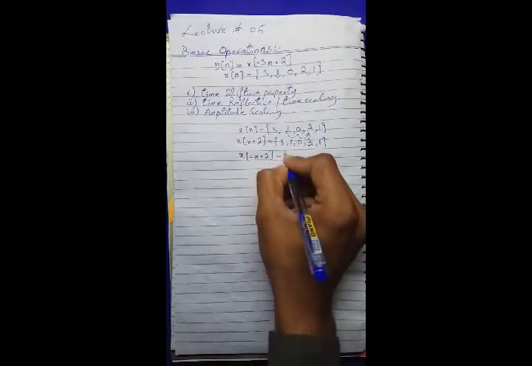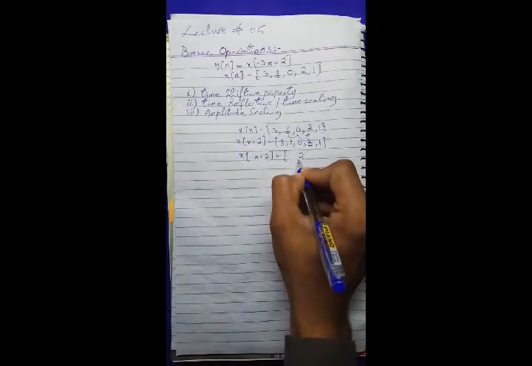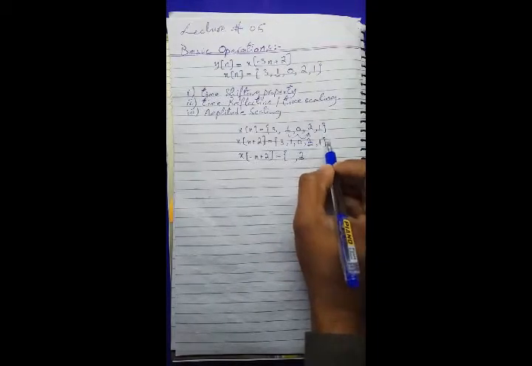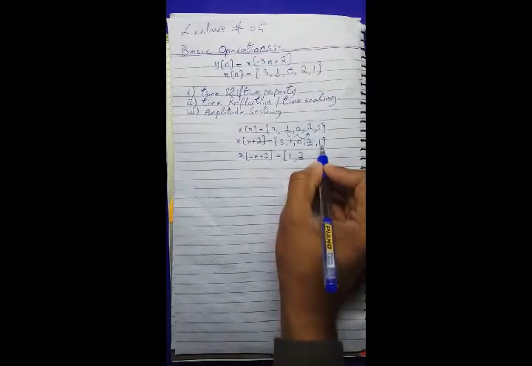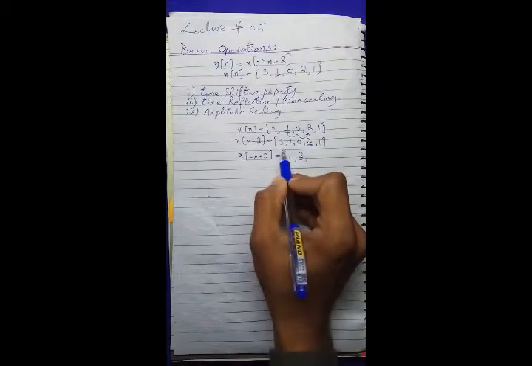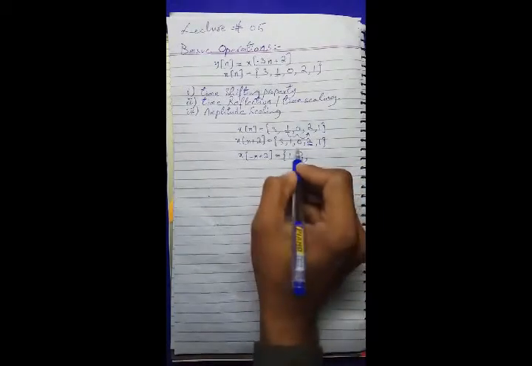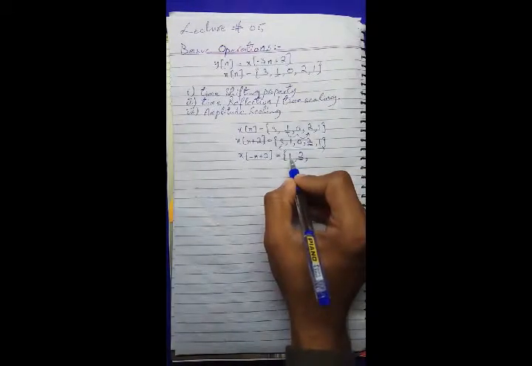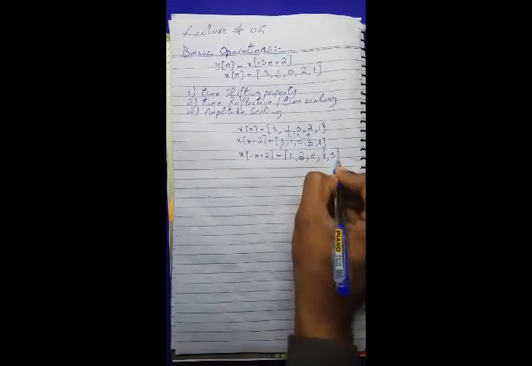Okay, and minus 1, we'll first write this index value 2, and all the values to the right are written on the left side of this sequence. There is only one, so we write this 1, and all the values to the left side of this sequence are written to the right side, like this and like this. So here is only 1, we have written it, and here is 0, 1, 3, we have written 0, 1 and 3.